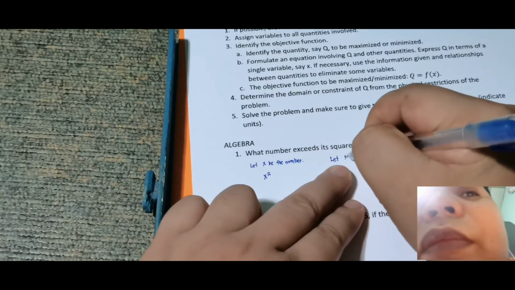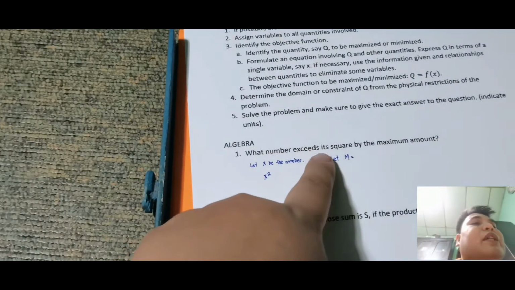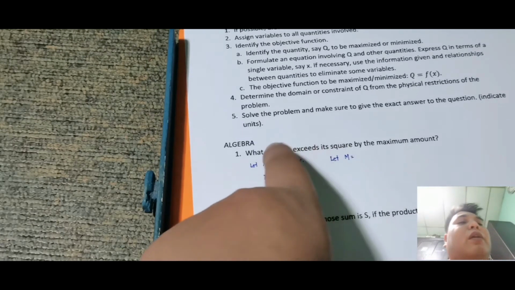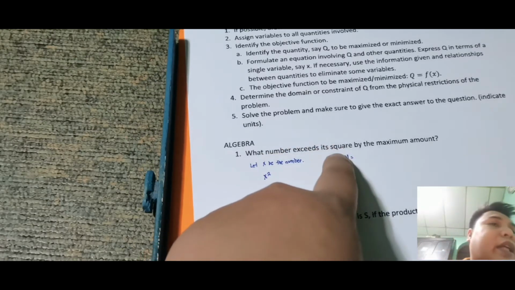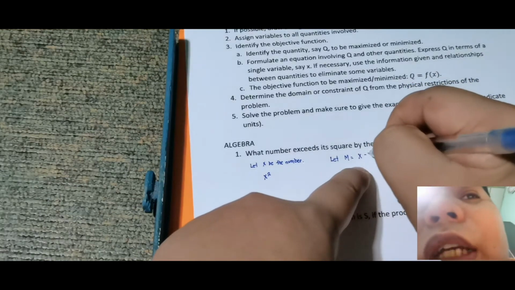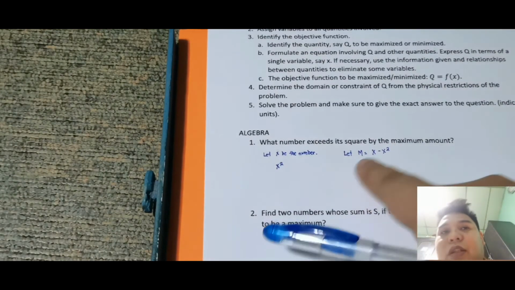Let m be equal dun sa quantity. What number exceeds its square by a maximum amount? The maximum amount is equal to the difference of the number and its square. So meaning that is x minus x squared. Yun yung isa dito sa medyo bago. Ito yung ating objective function.